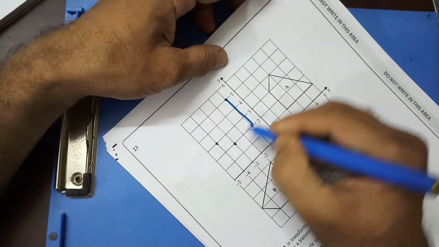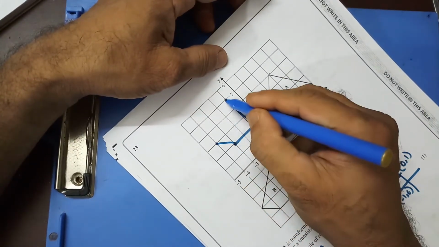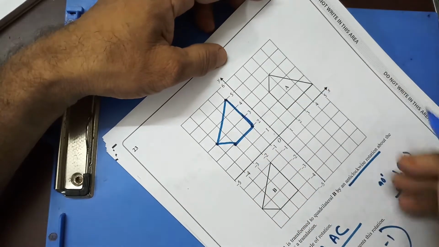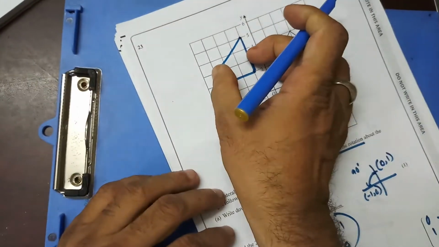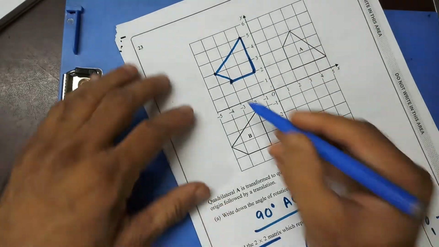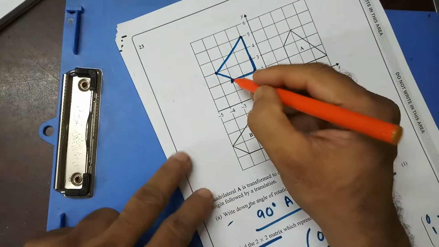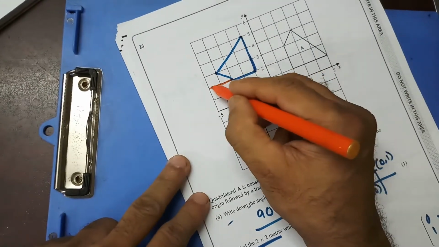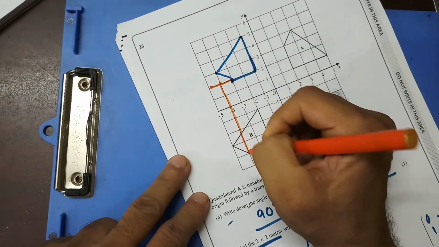So if I join it like this, I'm very lazy to use the scale over here. Okay, so that's that. And then it's slid down. Take any point. Okay, let's take this particular point. Now this particular point is actually coming from here to here. See that?